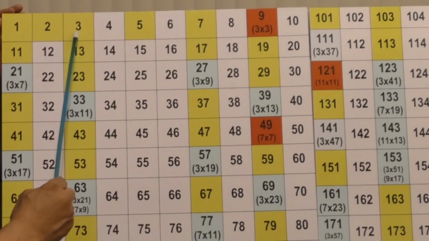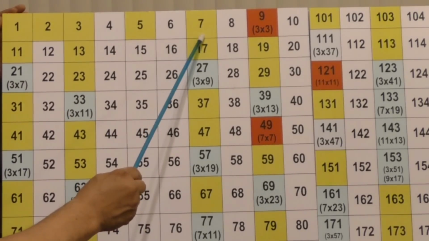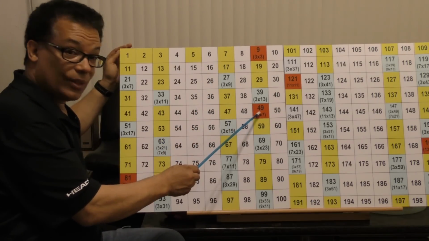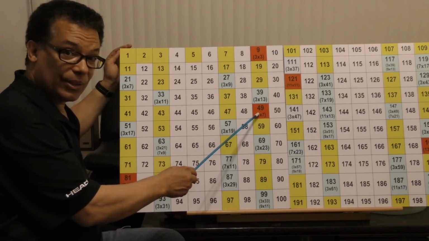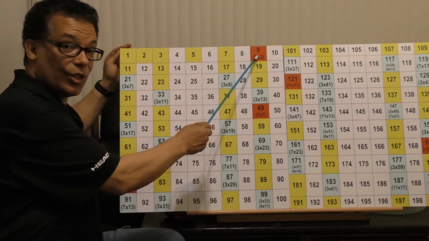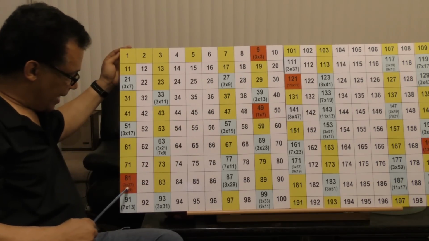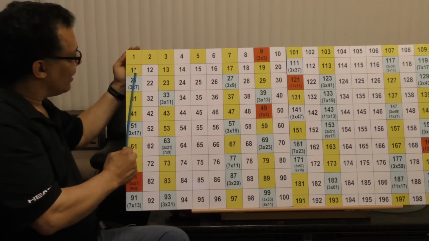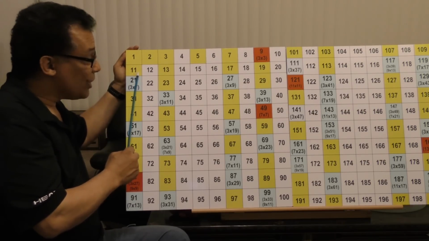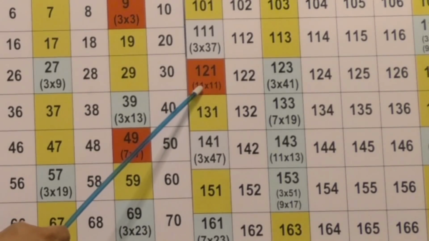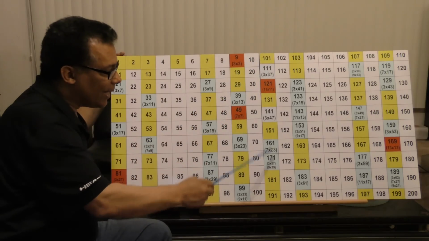Once we move from 3 to 7, when we square 7, that gets us over to here, a red box, perfect square, not a prime number. 9, square that, and you get to 81, perfect square, not a prime number. Now we get over to here, to 11. We square that. Where does that take us? That takes us to a perfect square, 121. It's in the cynosure column.